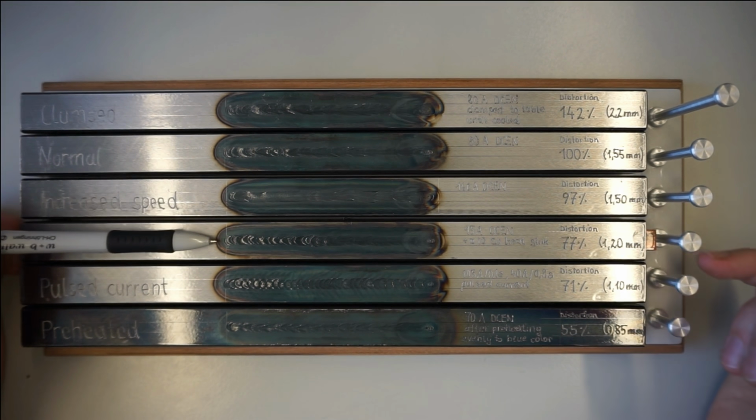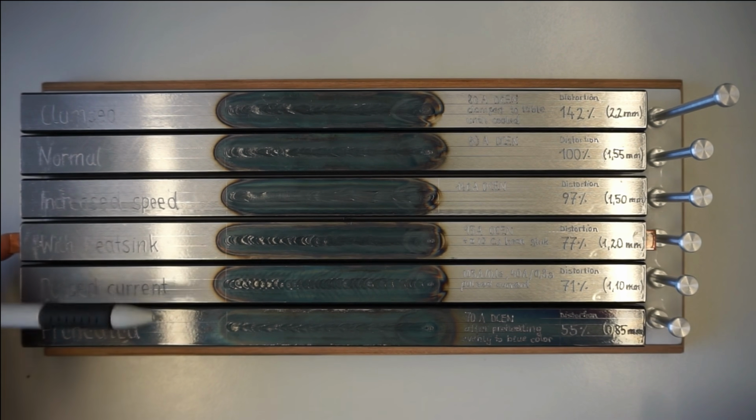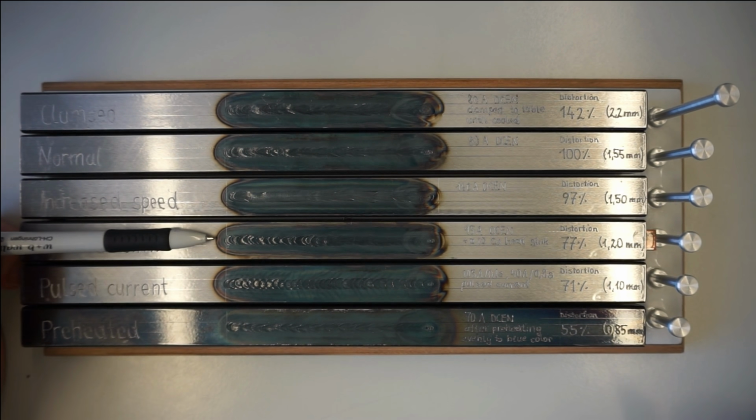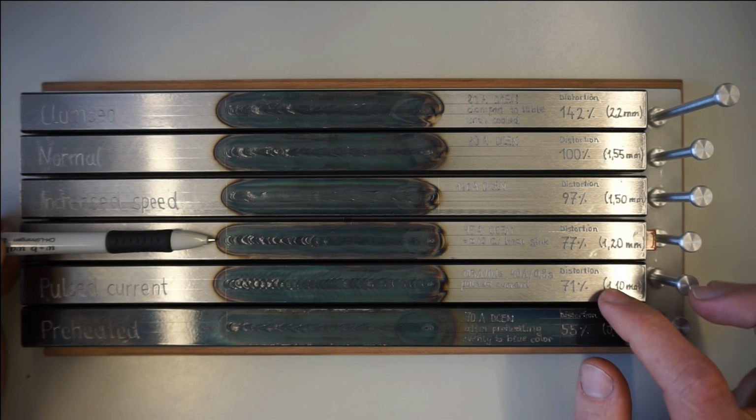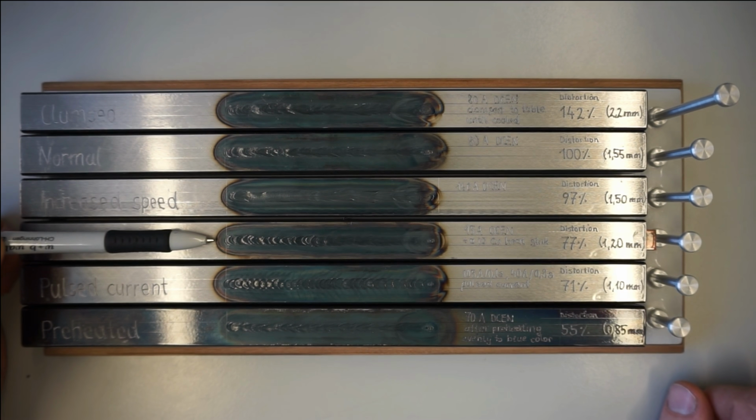The third one was welded with a copper heatsink, you can see it sticking out to the left and the right here, and 95 amps DCEN were necessary to get the weld bead wide enough. Distortion reduced some respectable 23%, quite a lot I think.